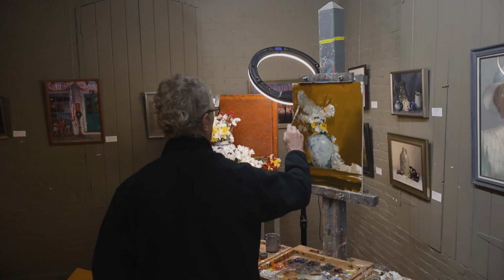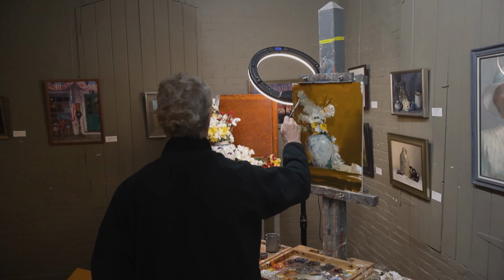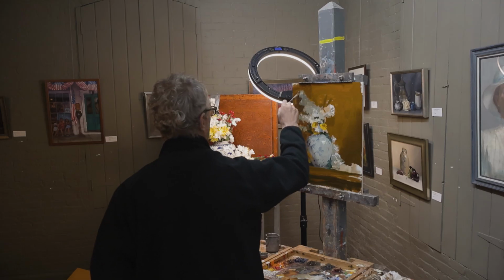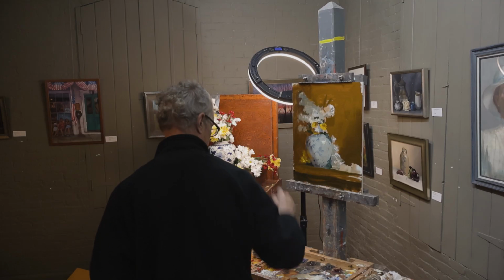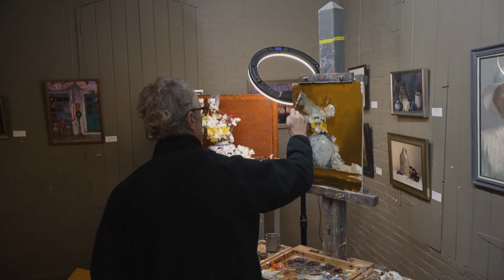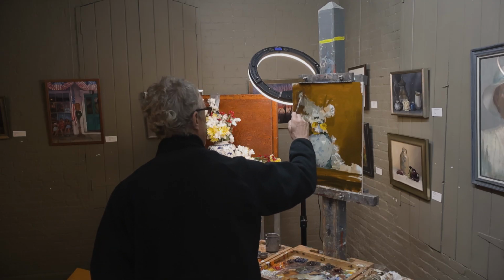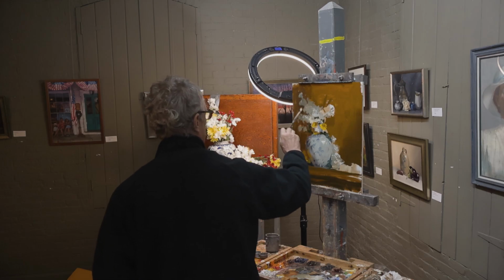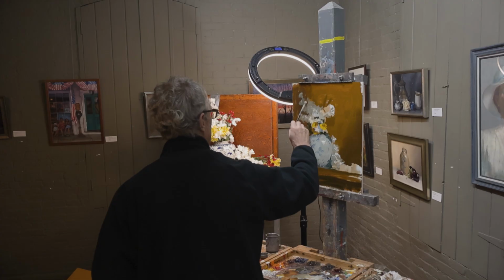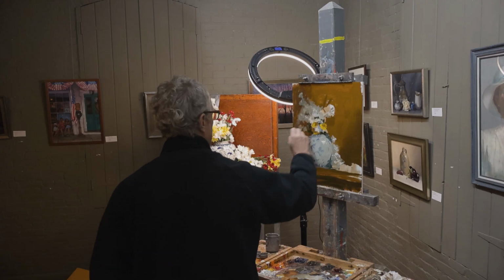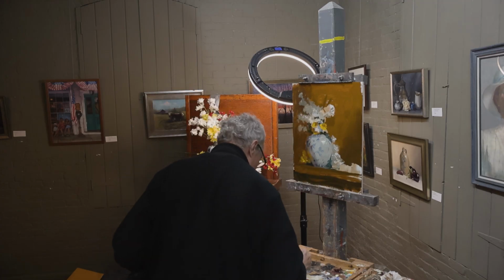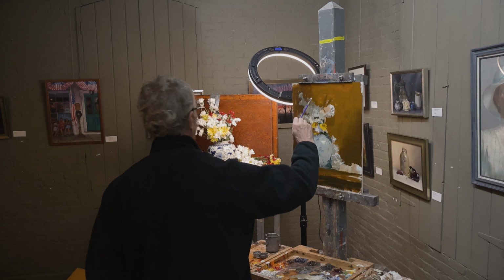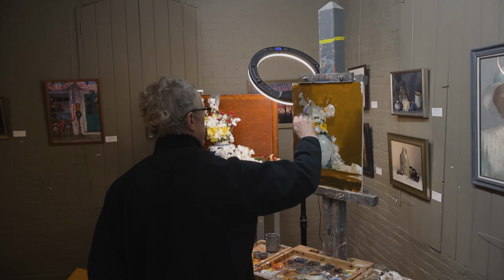And then we can put in a little bit of the light, hopefully. Trying to keep my brushes straight.